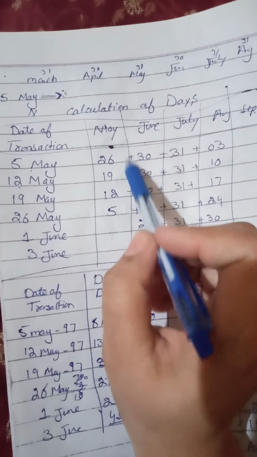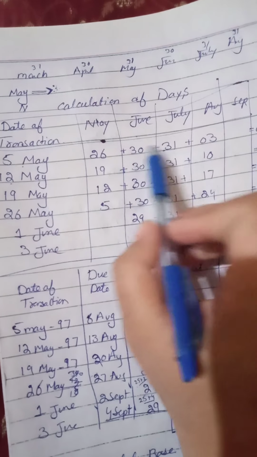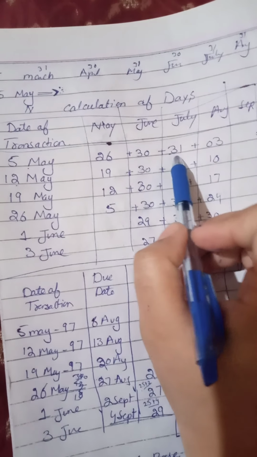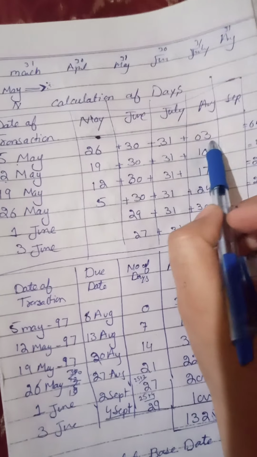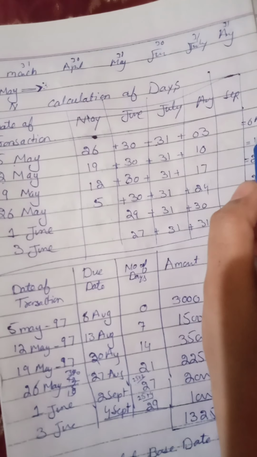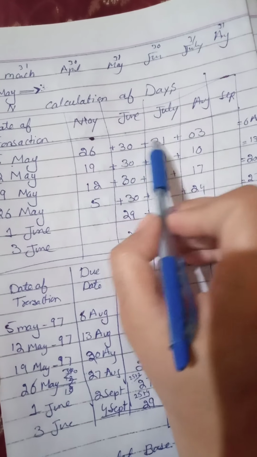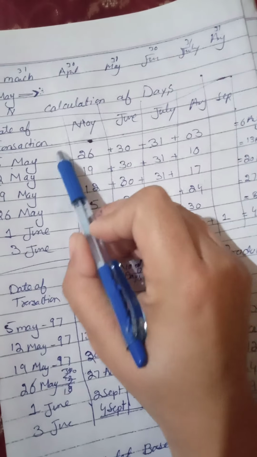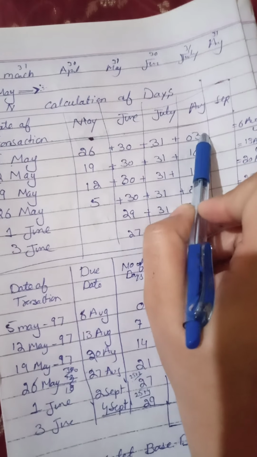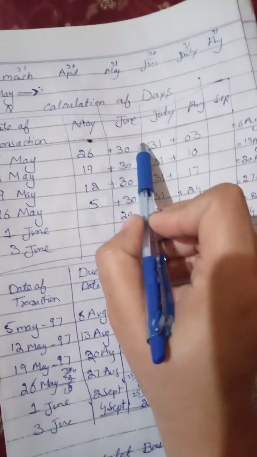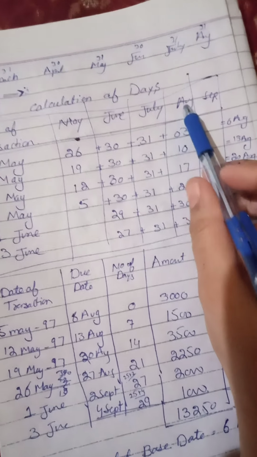30 days from the month of June, 31 days from the month of July. Now how many days are needed? 30 plus 31 is 61, plus 26 is 87, so 3 days more are needed, 3 from the month of August. 90 days are completed. Why I am saying that you will not make any mistake by using this table: if you add this whole calculation, 26 plus 30 plus 31 plus 3, you will get 90. If you are not getting 90, then you must have made some mistake in the calculation of days. So 3 August is my due date.